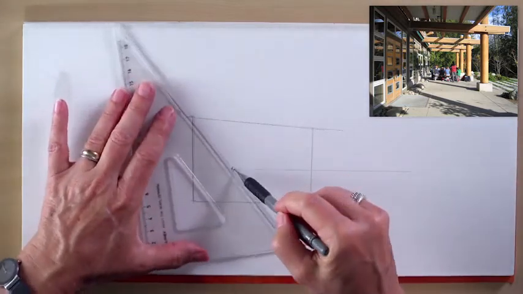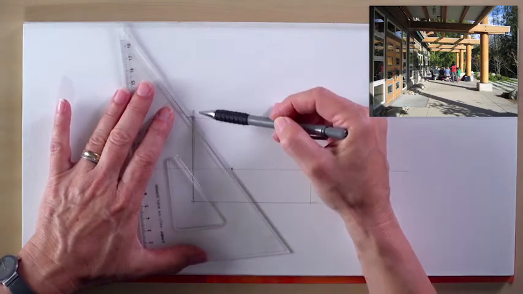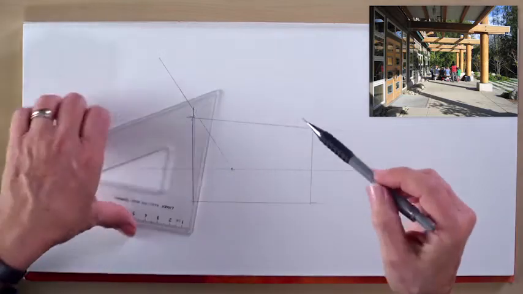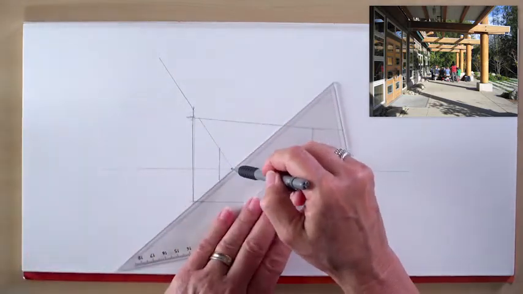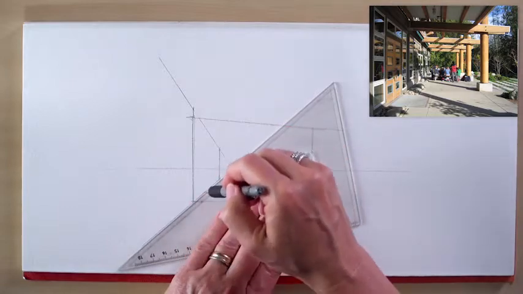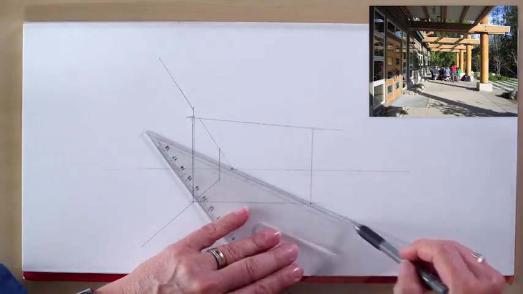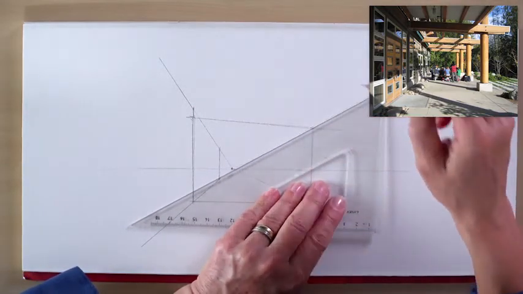Now I can use that vanishing point to start that sketch. There's the back wall back there. And the wall comes forward here. And then I have the line of columns over here that go along that line.